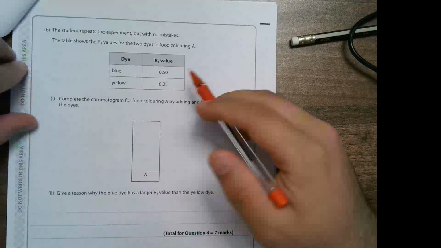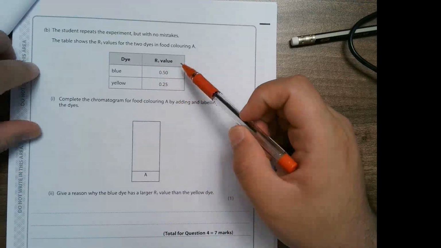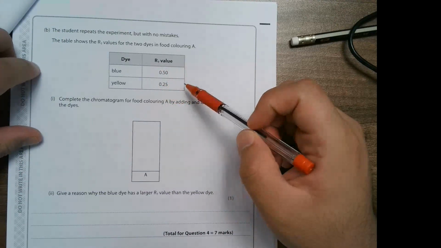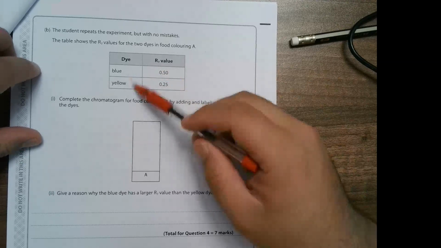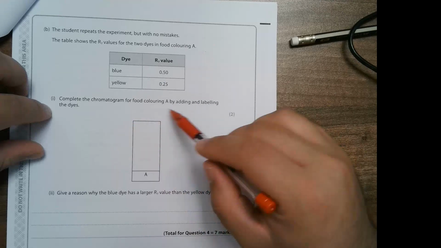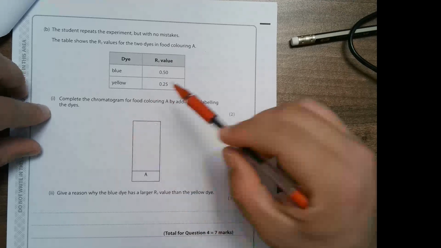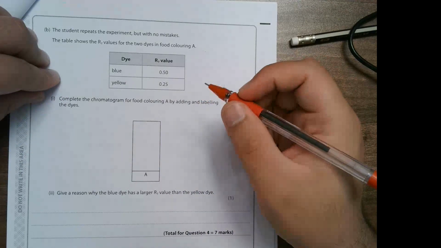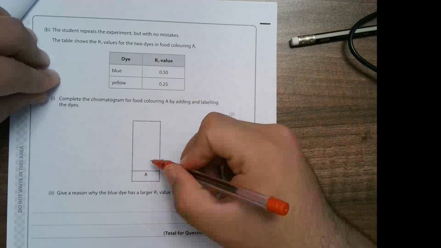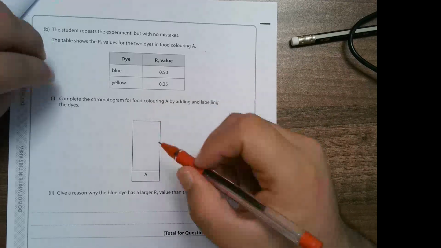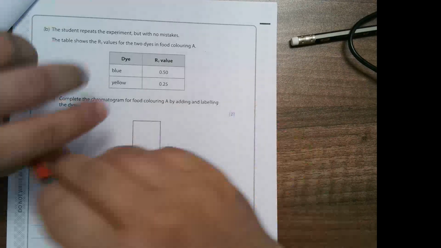This question is about the student repeats the experiment but with no mistakes. The table shows the RF values for the two dyes in the food coloring A. Blue dye, yellow dye, 0.5. Complete the chromatogram for food coloring A by adding and labeling the dyes. Okay, excellent. So now, completing the chromatogram, we are expected to identify where roughly the dots will be.